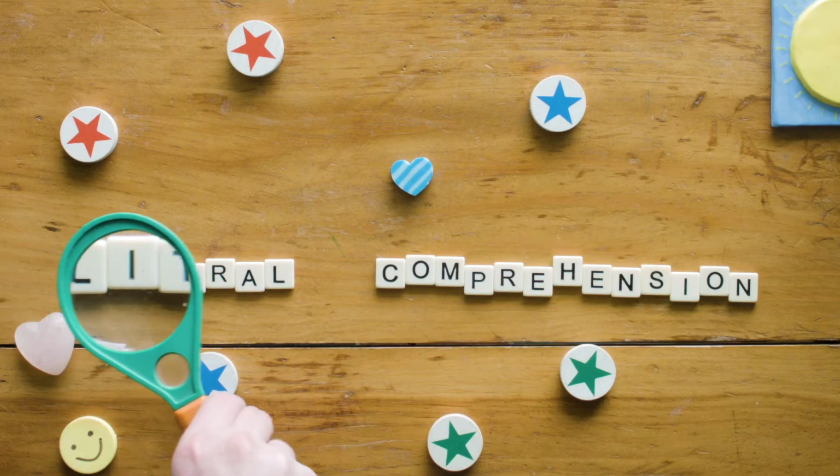Basically, all comprehension can be collapsed into 3 basic areas. It starts with literal comprehension, it moves to inferential comprehension, and then at the highest level, the evaluative. You'll need literal comprehension for basic textual understanding. It's where all comprehension starts. So let's talk about a concrete example today.